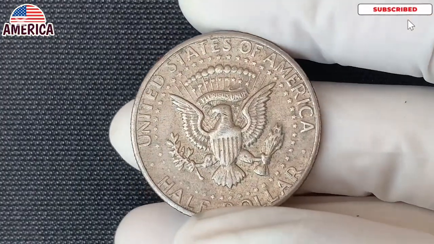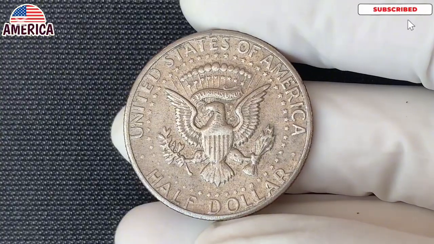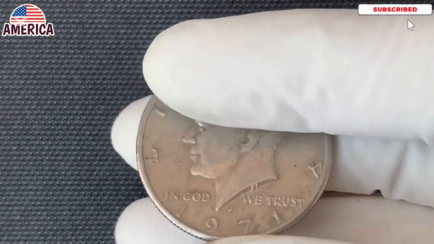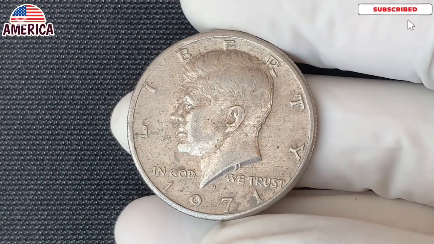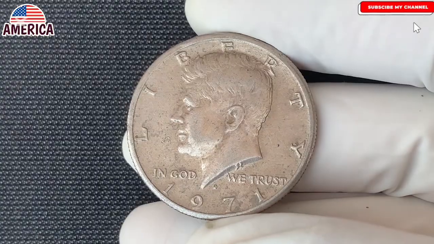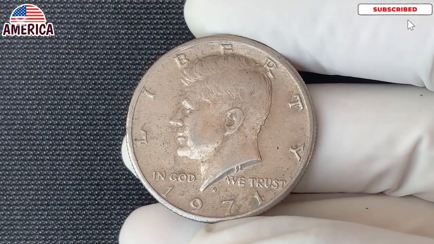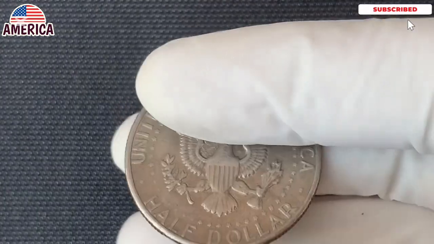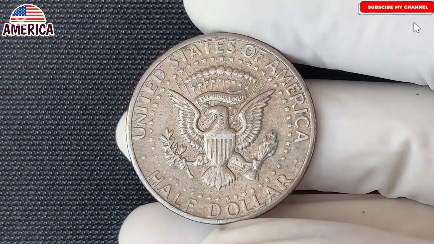One key factor that determines the value of this coin is the mint mark. The 1971 half-dollar was minted in 3 locations. Coins minted in Philadelphia have no mint mark. Coins from Denver carry a small D mint mark on the obverse side, just below Kennedy's neck. Proof coins from San Francisco have an S mint mark and were specially struck with a higher level of detail and shine.